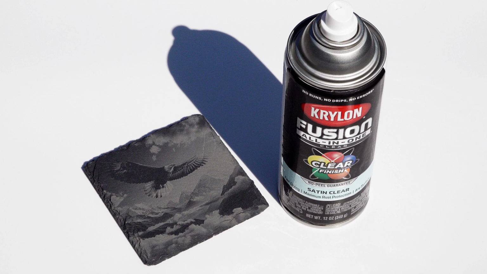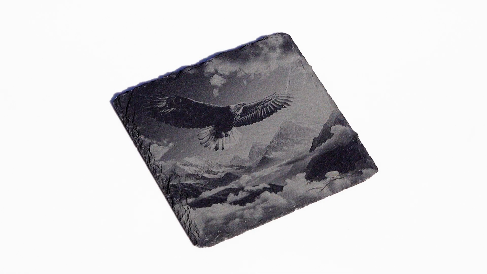This part is optional, but to me, adding a layer of satin polyurethane adds some depth to the image.